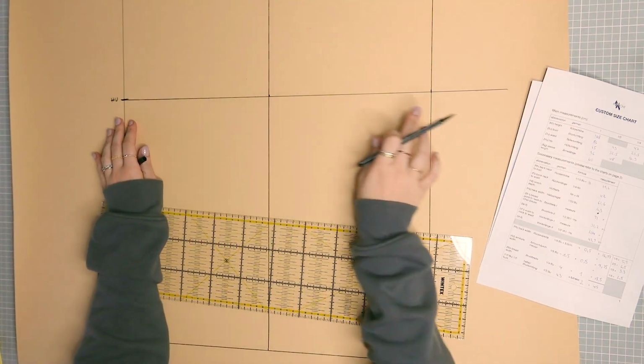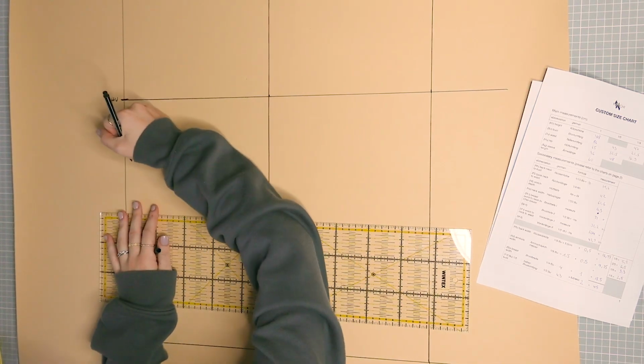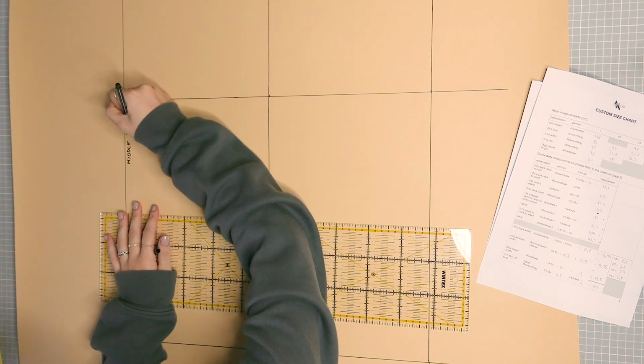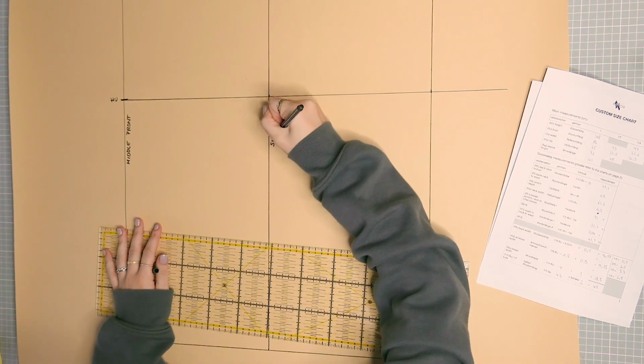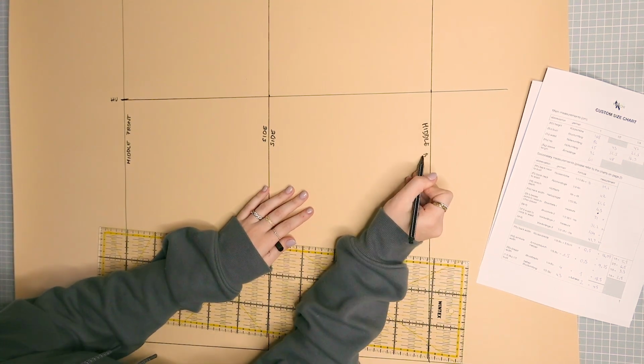And now we have 3 lines. As I already said, the left one is the front, so this is the middle front. The middle one is your side seam, and this one to the very right is your middle back.